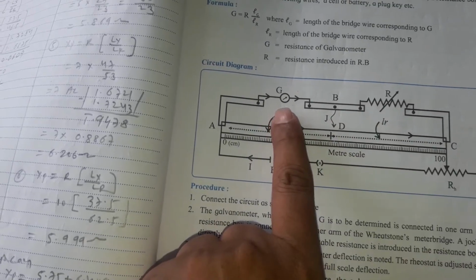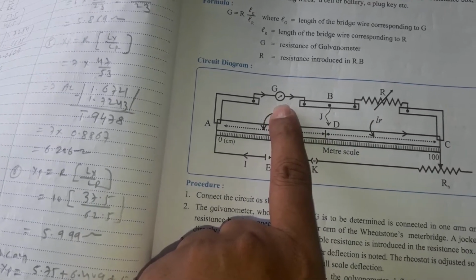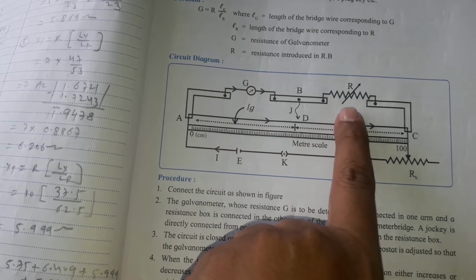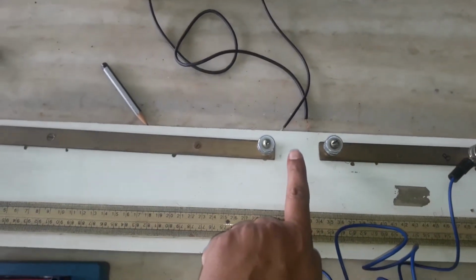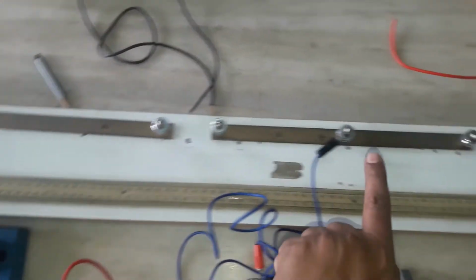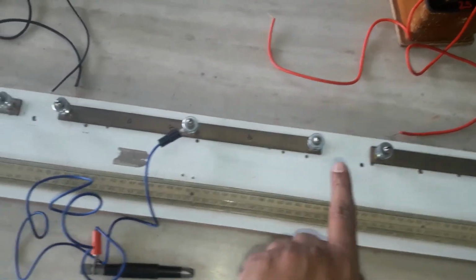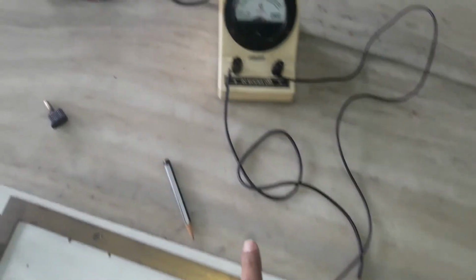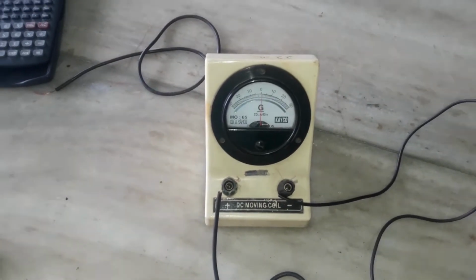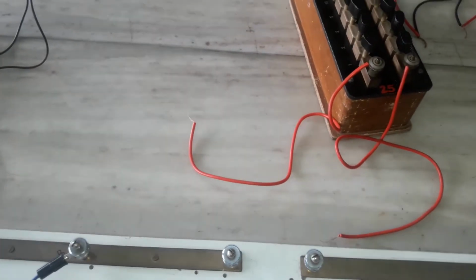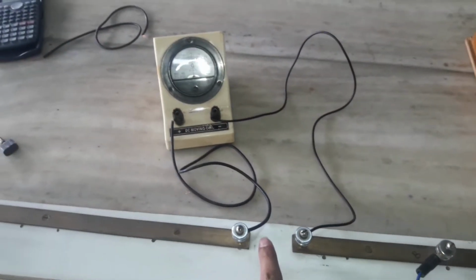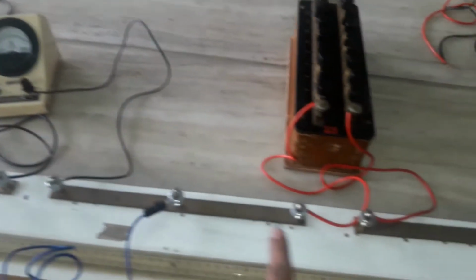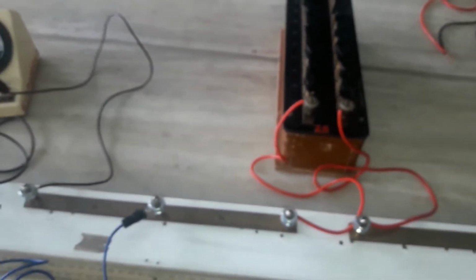In the left gap we connect the galvanometer, whose resistance we are supposed to find. This is a resistance box, that is a variable resistance. In the left gap we connect this galvanometer, of which we are supposed to find the resistance, and in the right gap we connect a resistance box.